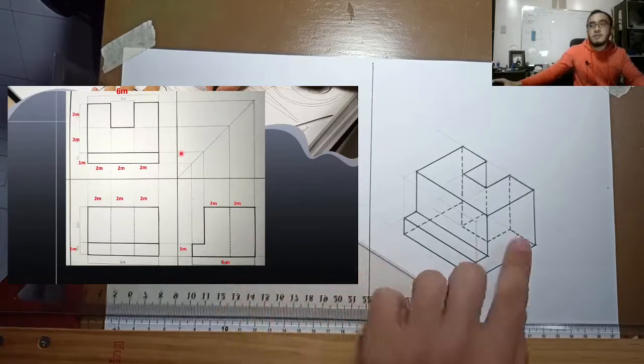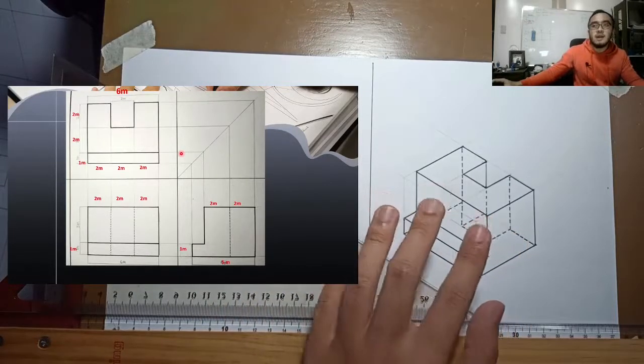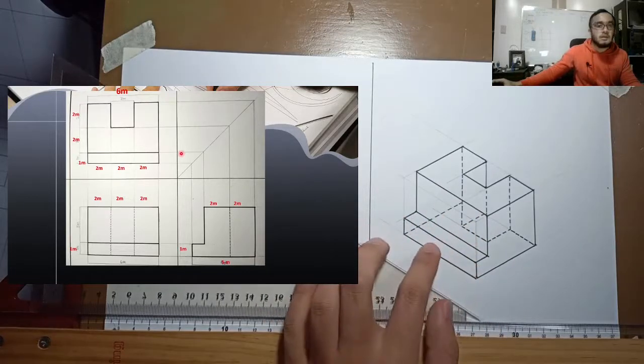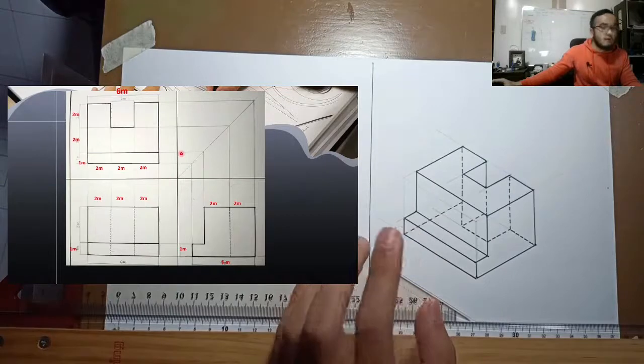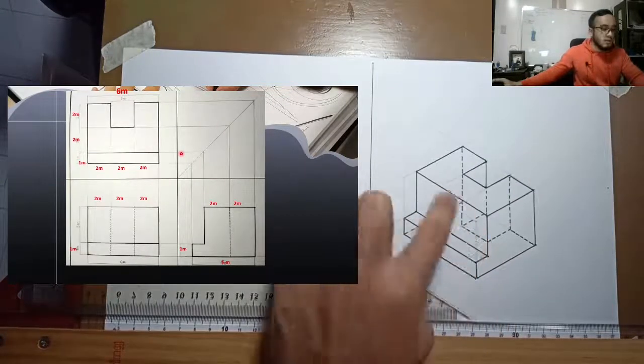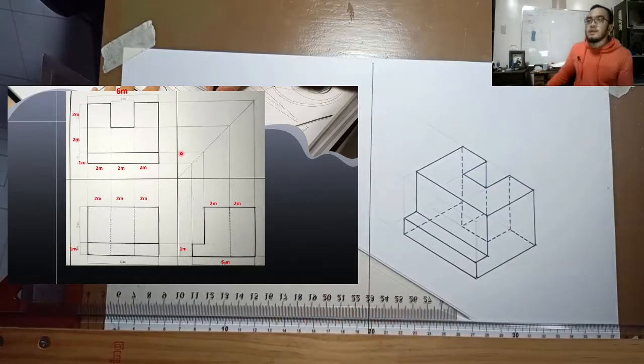And itong mga hidden lines na to indicates that these are the edges that are present in this three-dimensional object right here but is not visible if you would be looking at it at this point of view. So yan, kumbaga ito yung mga nasa likod, mga hindi natin nakikita, mga behind the scenes. So, there. And that would be for this pre-recorded lecture.